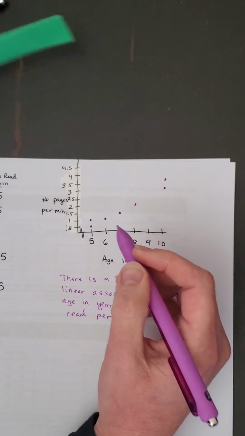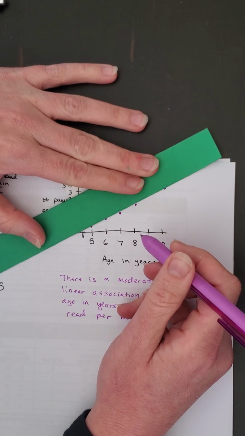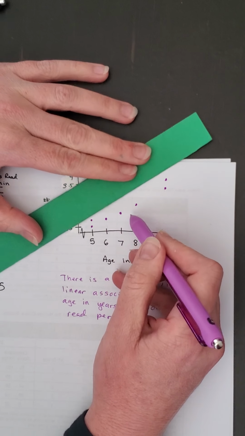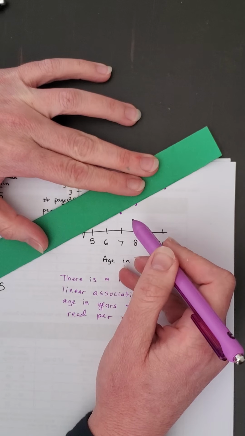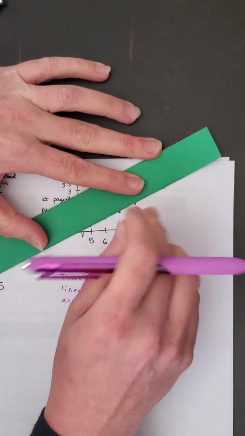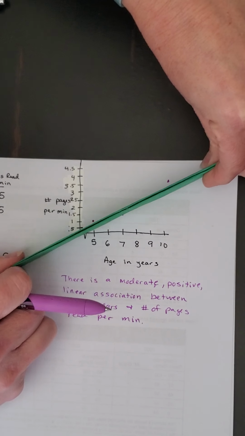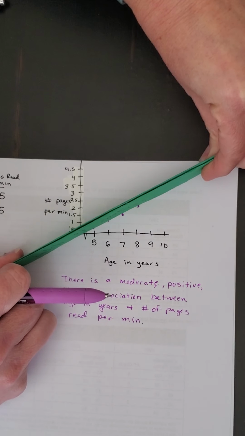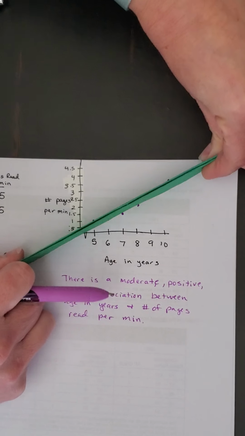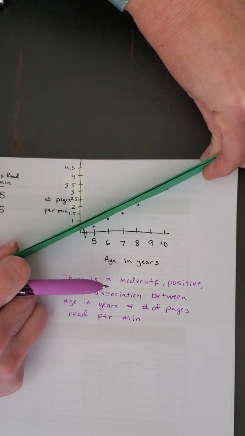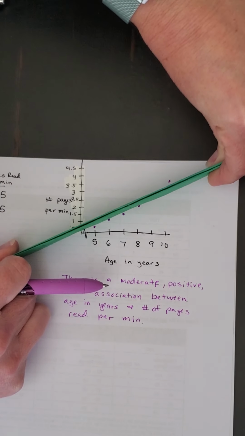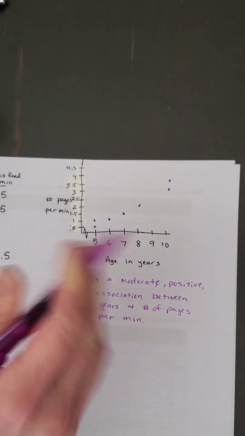If I were to draw a rough line of best fit, I would try to get it to go through as many of the points as possible, with an equal number of points above and below the line. So maybe something like this. I hope you guys can see that, or even something more like that. Regardless, you're just sketching it in.